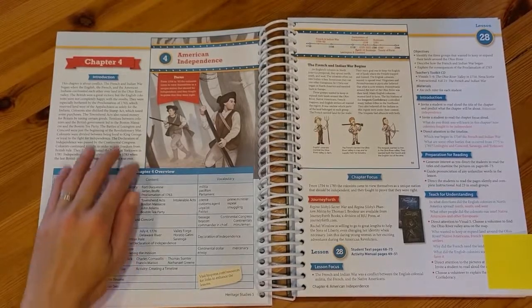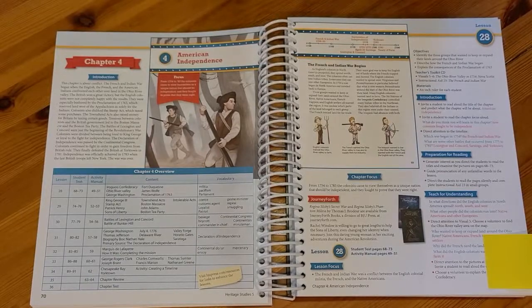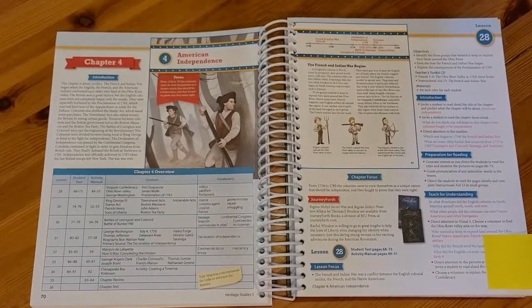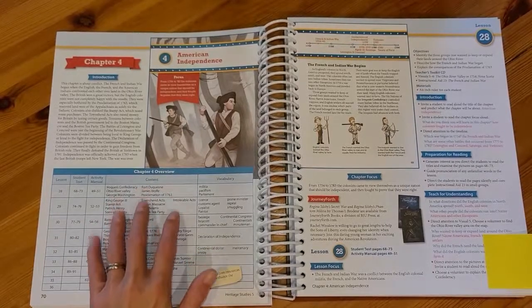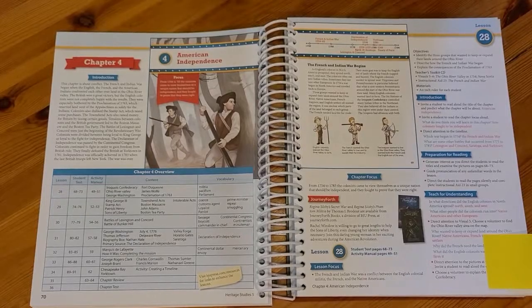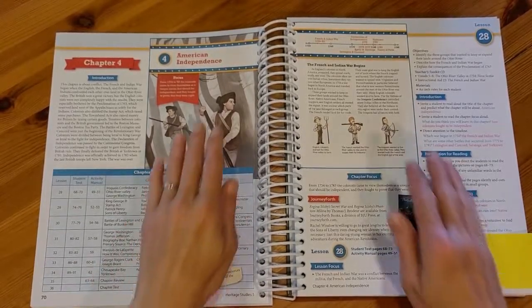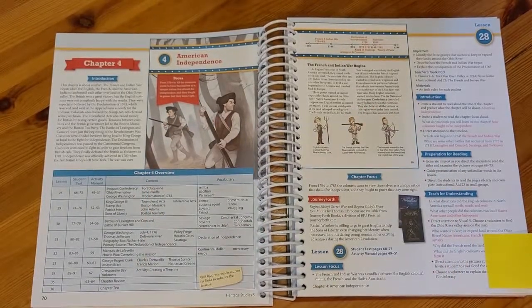Each chapter does start with a brief introduction and a focus of what this chapter will be about. We also have a brief chapter overview at the front of each chapter. This is similar to those lesson plan overviews, but it also gives us the key words or the key phrases that we're going to be talking about in this chapter, and then any of our new vocabulary words. You may notice that the student textbook is embedded into our teacher edition book.